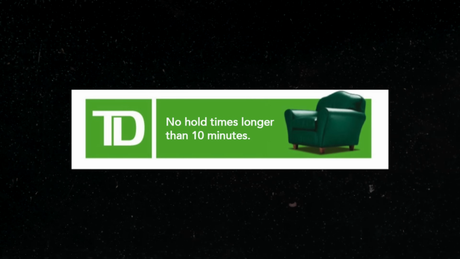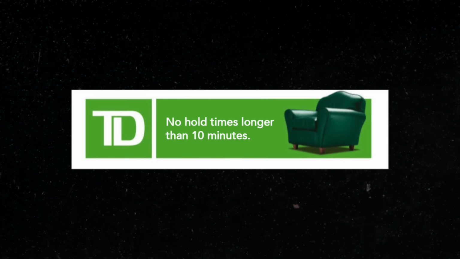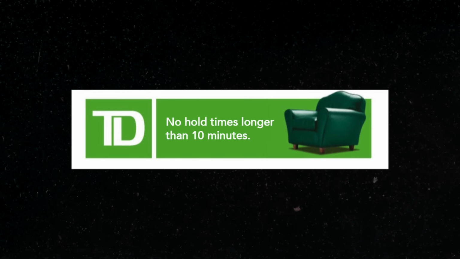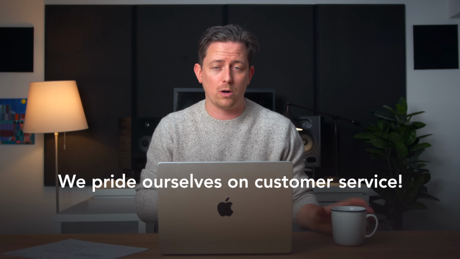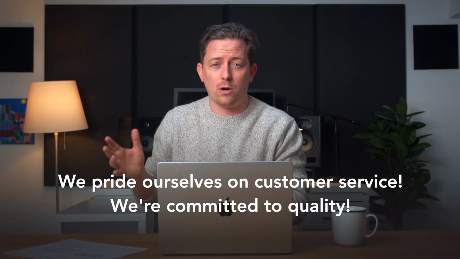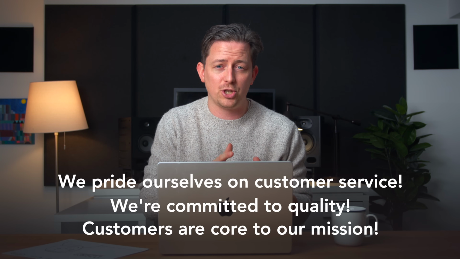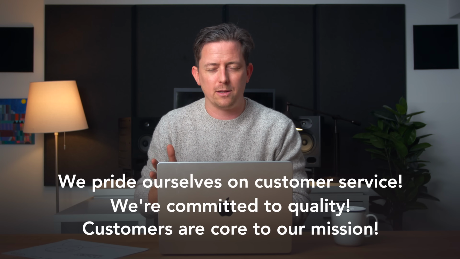For example, no hold times longer than 10 minutes. Boom, that's a specific commitment. That would catch my eye. So when you make your own pages, try to avoid making vague statements like, we pride ourselves on customer service, or we're committed to quality, or customers are core to our mission. It's too vague and meaningless. Get more specific if you can.